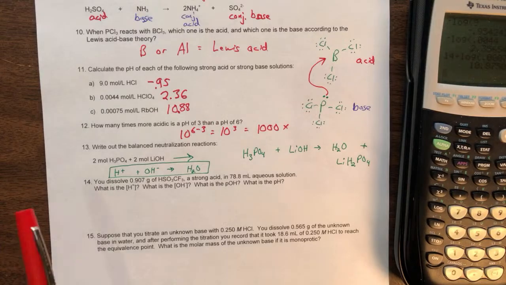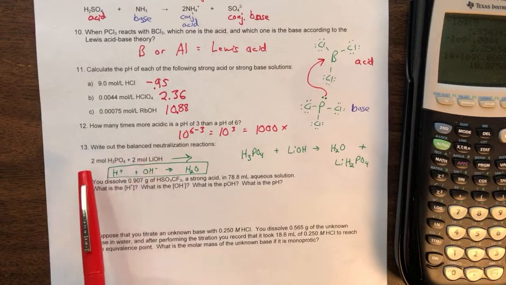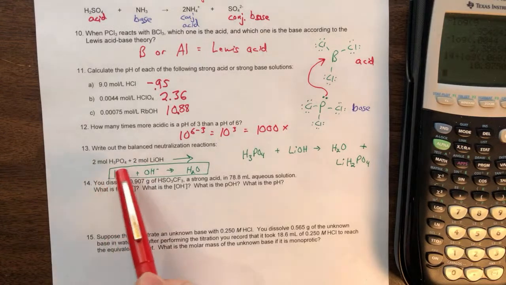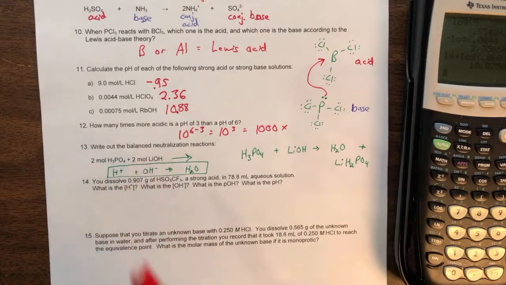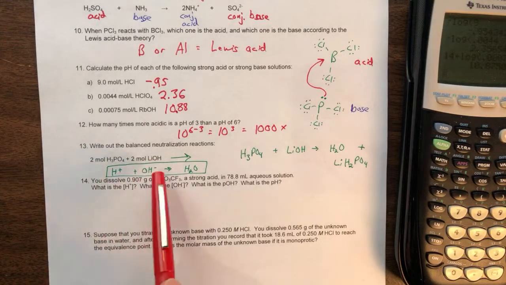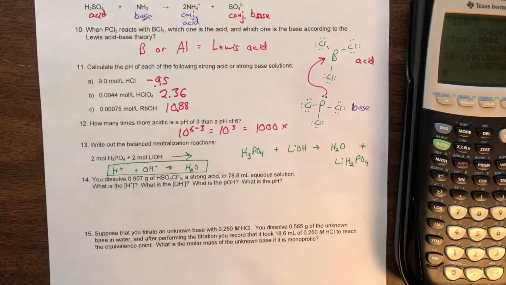Yeah, so number 13, we have 2 moles and 2 moles, which is the same as a 1-to-1 ratio, if that's your question. If it's 0.5 and 0.5, then it's the same as 1 and 1. What matters is the whole number ratio. So if you had 2 and 4, that'd be the same as 1 and 2. Okay?